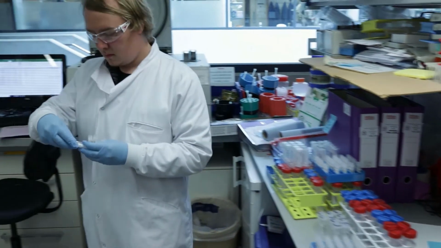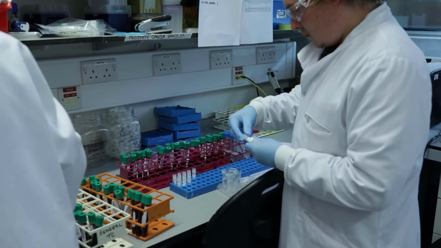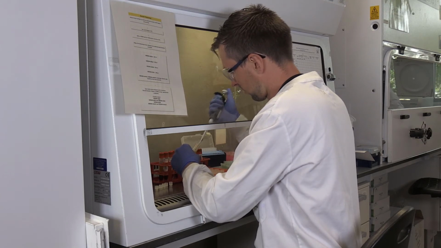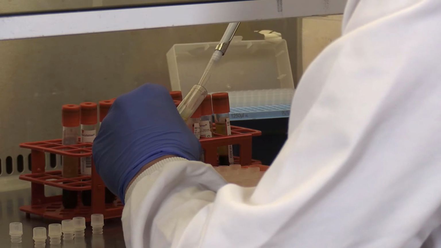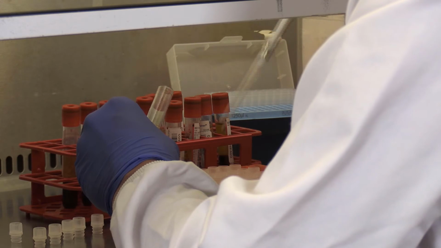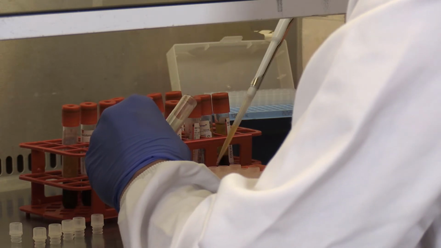These are the tubes we use for the various processes that allow us to separate and store the blood. The first step is to isolate serum from the red top tubes. Serum is a straw-coloured liquid that contains antibodies which can be used to look at the immune response to vaccination. Serum is typically frozen down and then used in later assays, such as the ELISA.